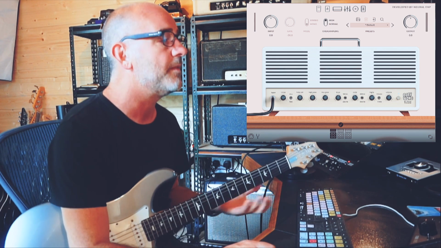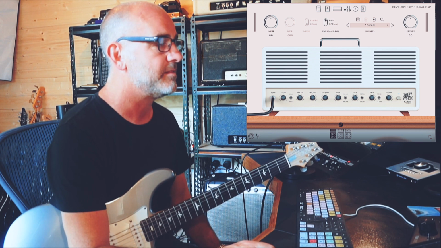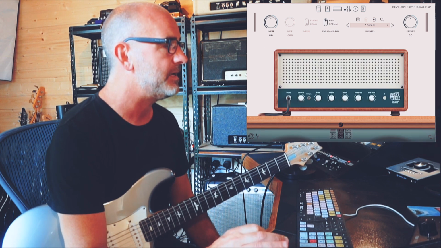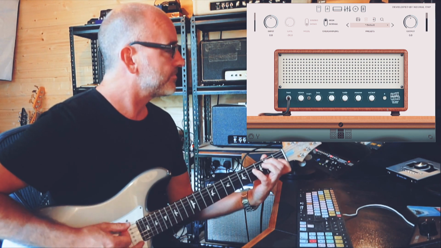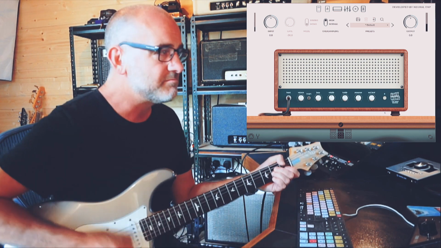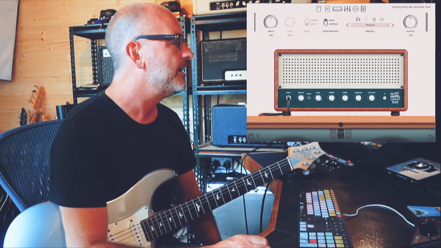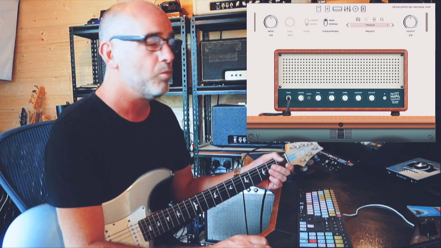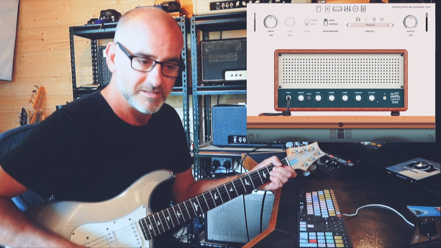That's really cool. And then the last thing on the right here is the volume and then the on and off switch. So amp 2 here is the clean machine. To my ears it sounds a little bit like a Deluxe Reverb. Same kind of settings. You've got a volume here which will crunch if I turn up the volume.